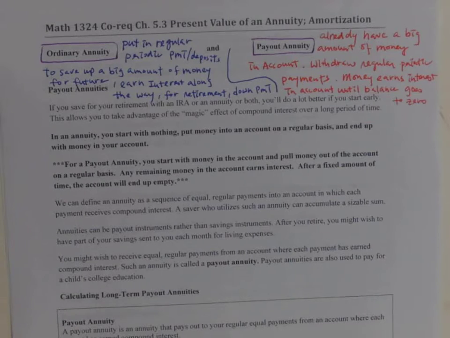They say if you save for your retirement with an IRA or an annuity or both, you will do a lot better if you start really early. When you're young and get a job, you put away a little bit of money slowly until you're retired. This allows you to take advantage of the magic effect of compound interest over a long period of time. If you remember the last section, the bank loans you money so they can earn the interest, and you can do the opposite. You put money in an account that accumulates interest, so by the time you retire, you will have a bigger amount of money to work with.